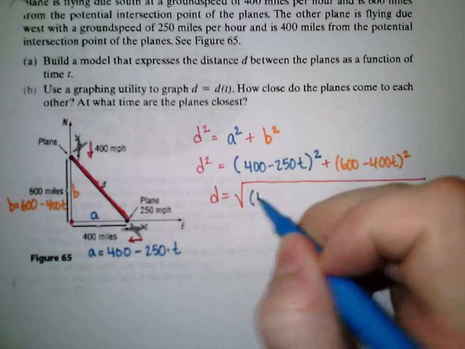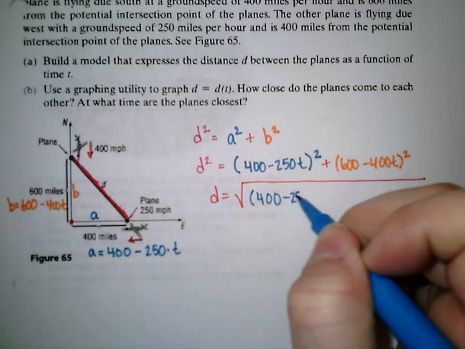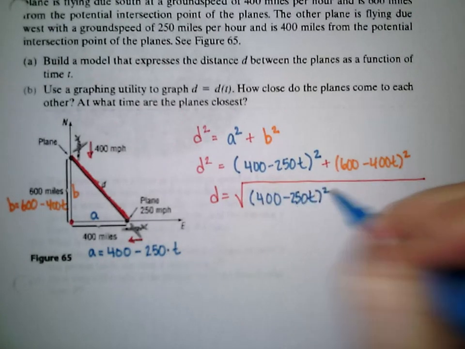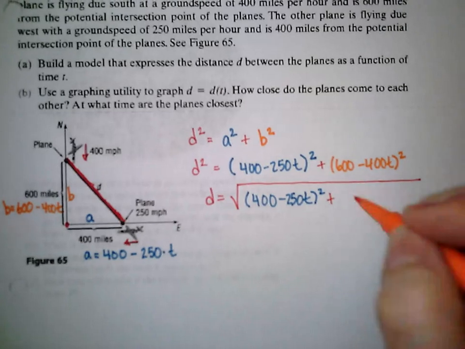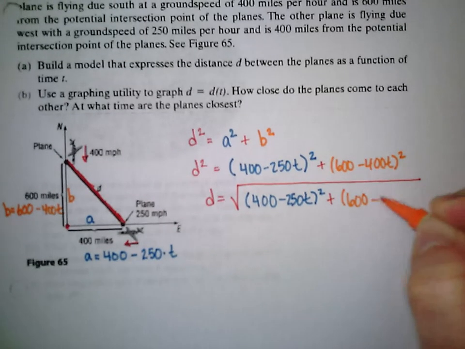Now, for me, there's no need to FOIL this out. I see no purpose in it. However, my math lab is going to want you to FOIL it out. So I will pause this video and FOIL it out so you can see what the result would look like.